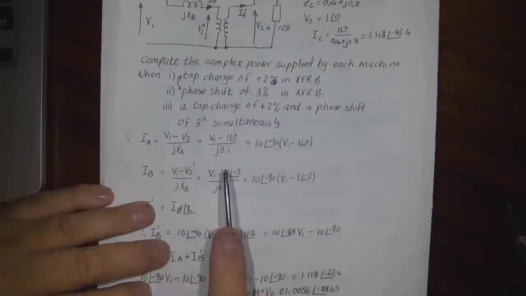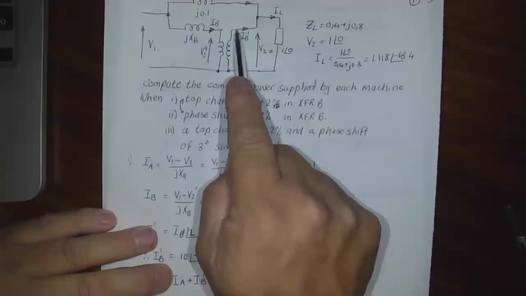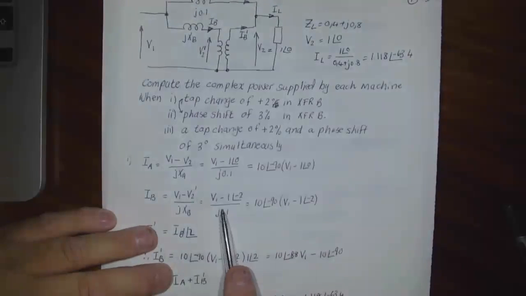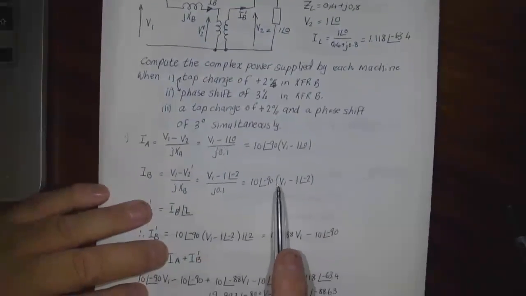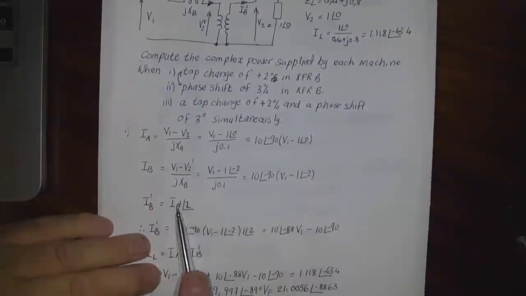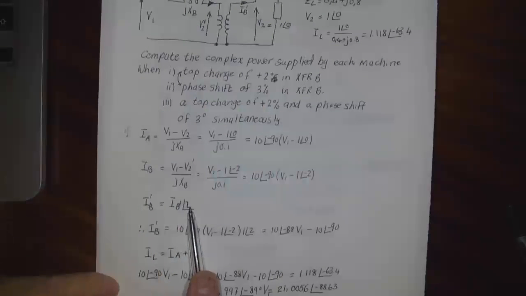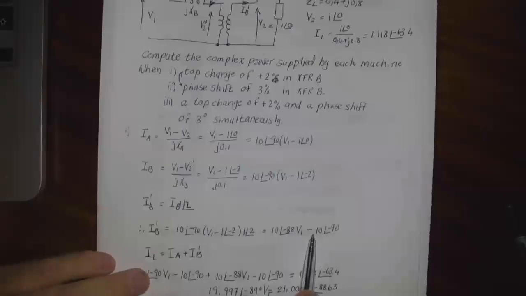V2 is now 1 angle minus 2, because it was plus 2 that side. So across the transformer, it becomes minus 2. So that gives us 10 angle minus 90 times V1 minus 1 angle minus 2. And then IB dash is IB times 1 angle 2. So IB dash becomes 10 angle minus 90, V1 minus 1 angle minus 2 times 1 angle 2. That gives us 10 angle minus 88 V1 minus 10 angle 90.